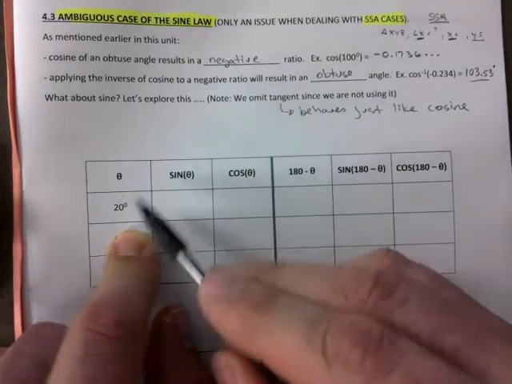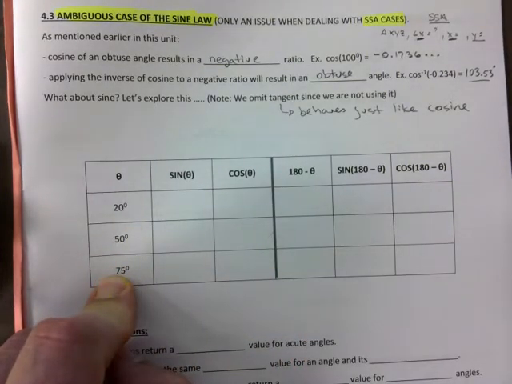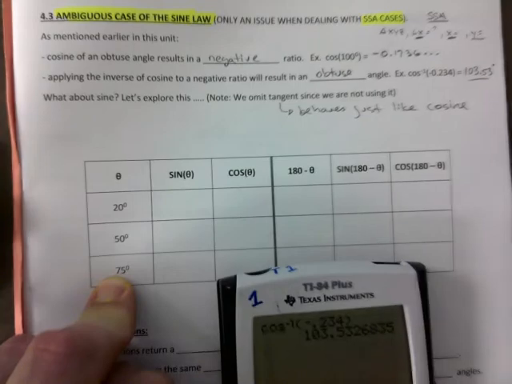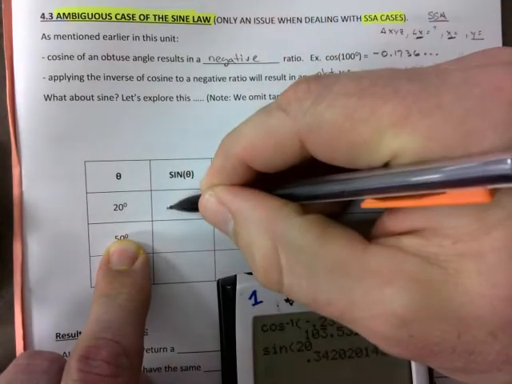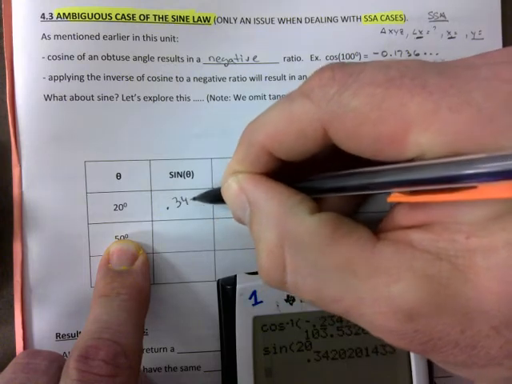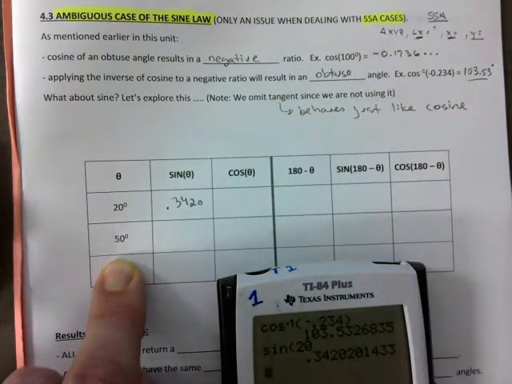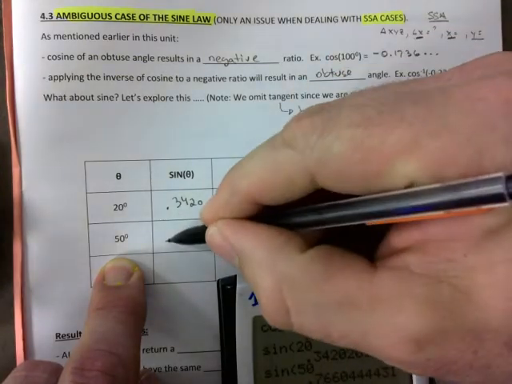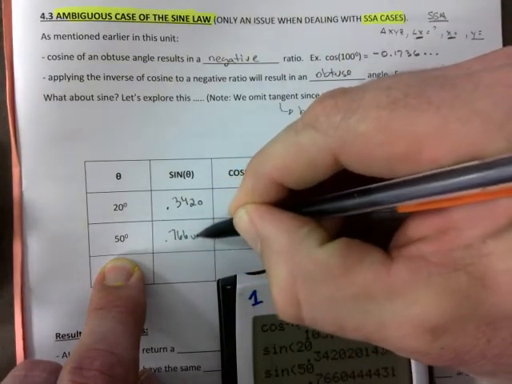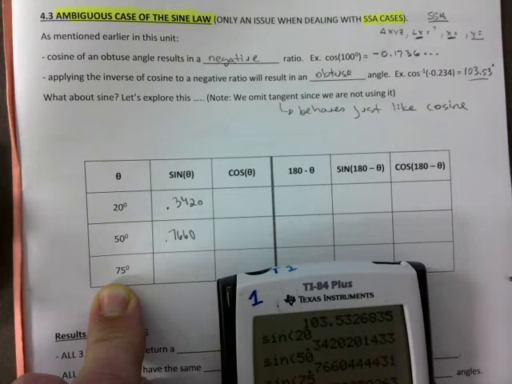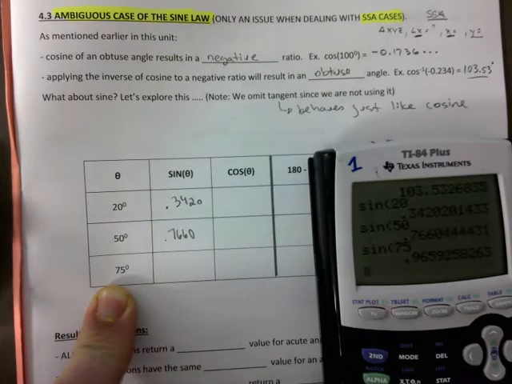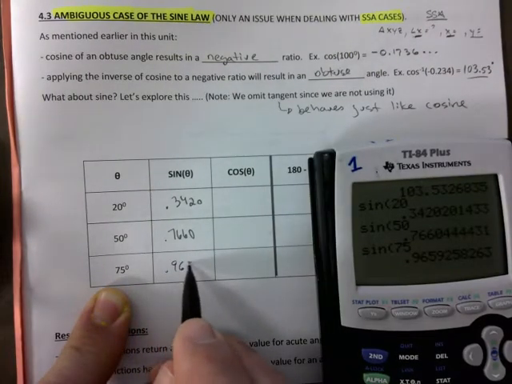Anyways, let's fill in this chart real quick. There's a pattern. There's a couple patterns I want you to figure out. So I'm just going to run through it. Maybe you just write it down. So this is 0.3420. Sine of 50 is 0.7660. Sine of 75 is 0.9659. Okay.